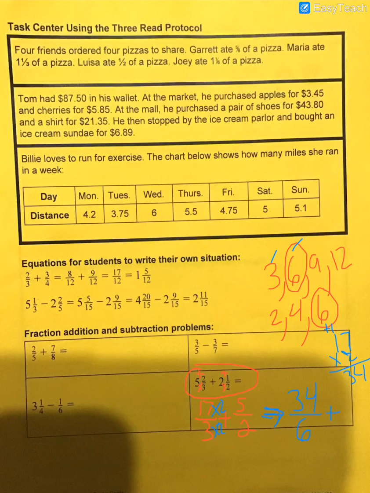Plus, how many times did we skip count by 2 before we reach 6? 1, 2, 3. So now we're going to do 2 times 3. And what I do to my denominator, I'm also going to do to my numerator. 2 times 3 is 6. 5 times 3 is 15. And we're going to add 34 plus 15. I'm just going to do that right over here to the side.